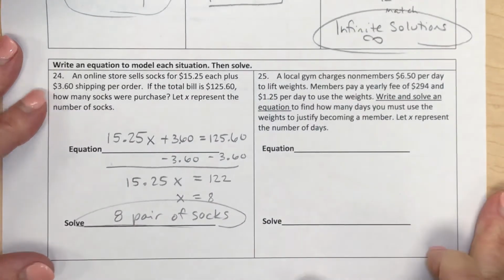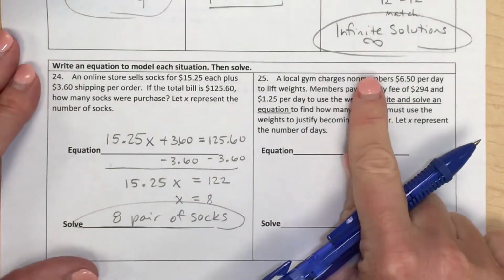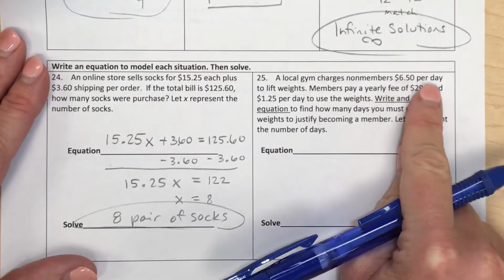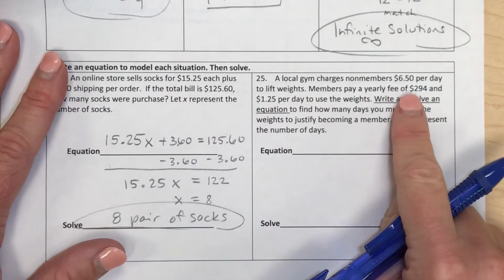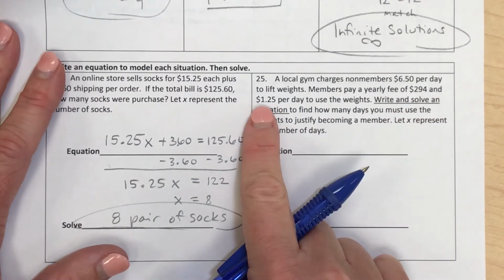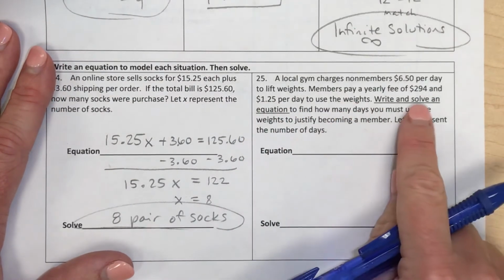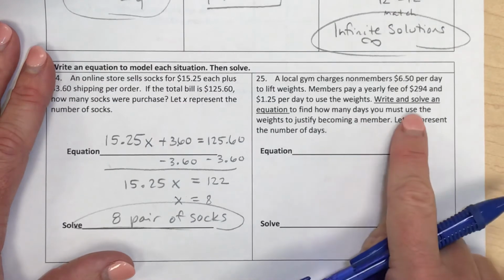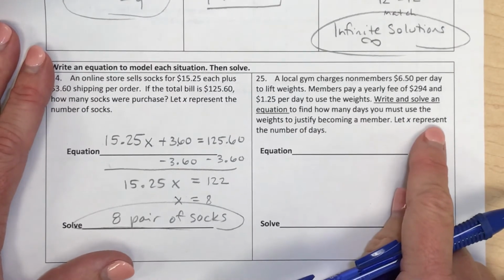Okay. A local gym charges non-members $6.50 per day to lift weights. But members will pay a yearly fee. It's $294. And they are charged $1.25 per day to use the weights. Write and solve an equation to find out how many days you must use the weights to justify becoming a member. Let X represent number of days.